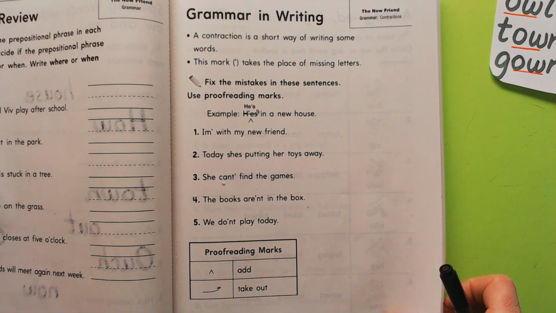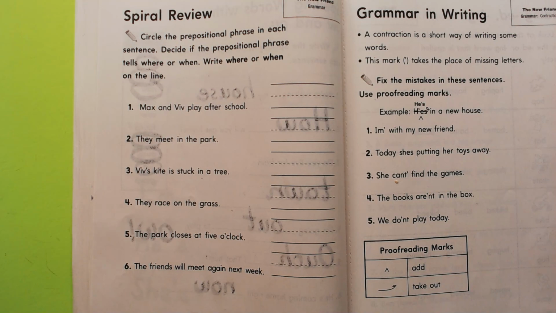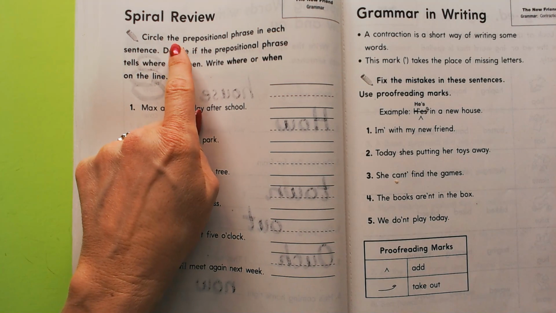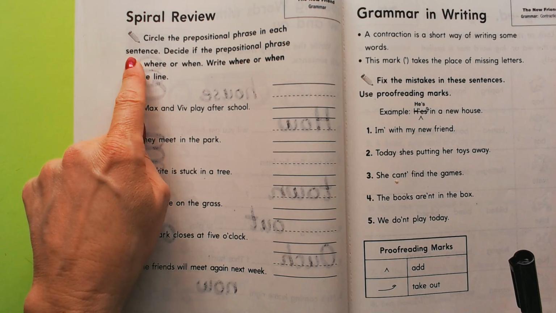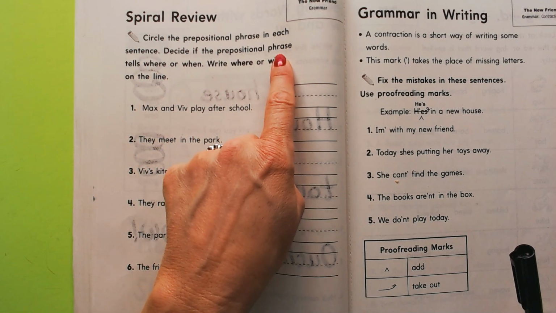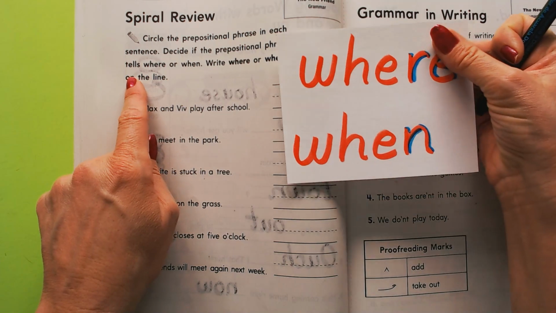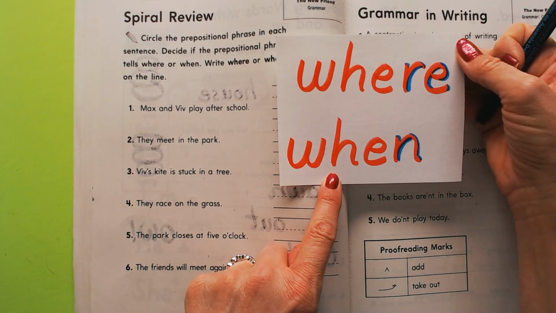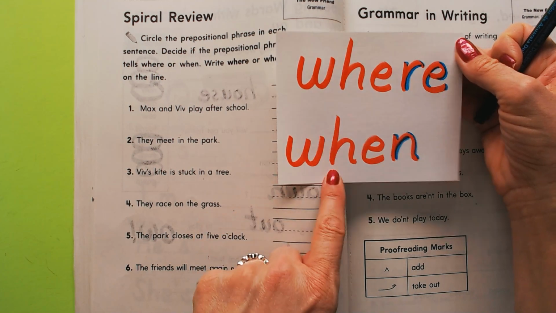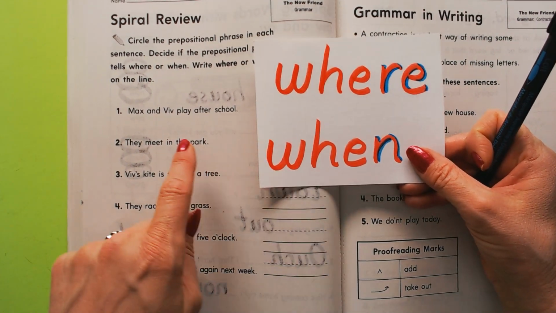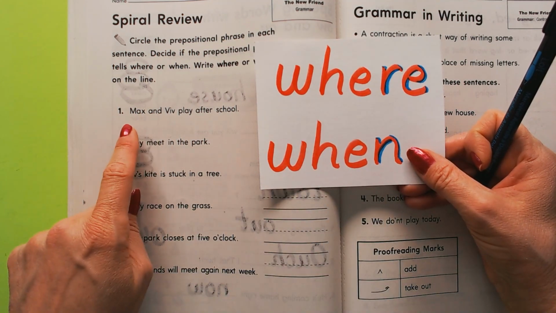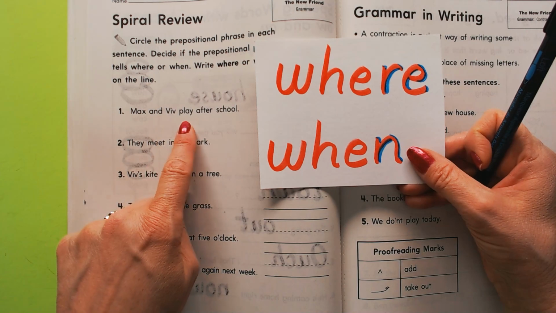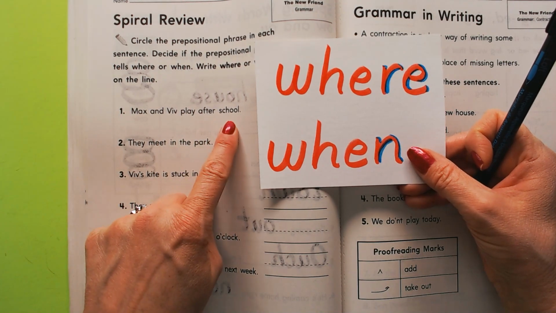Let's do our next practice activity. Okay, so we're going to be circling the prepositional phrase in each sentence and decide if the prepositional phrase tells where or when. And then we're going to write where or when on the line. Okay, so let's see which part of this sentence tells where or when. Max and Viv play after school.